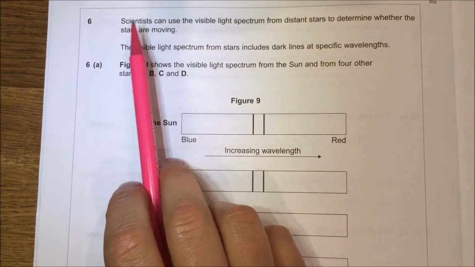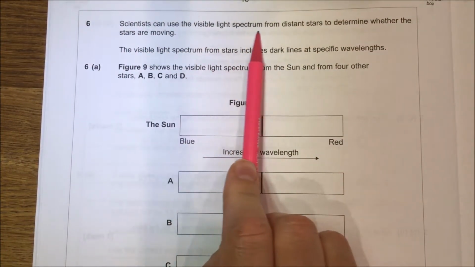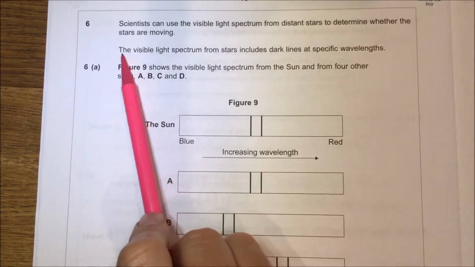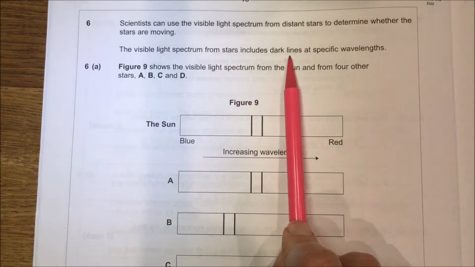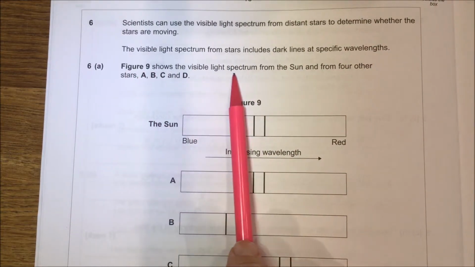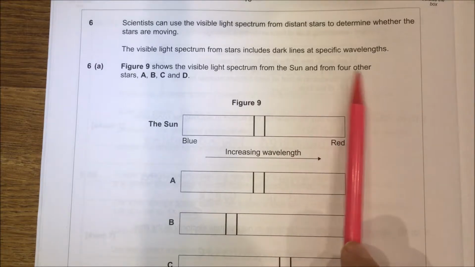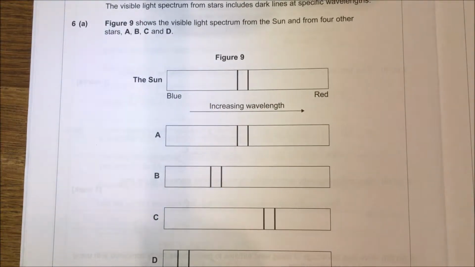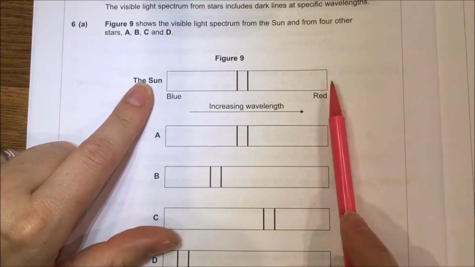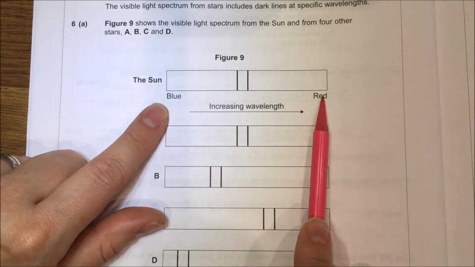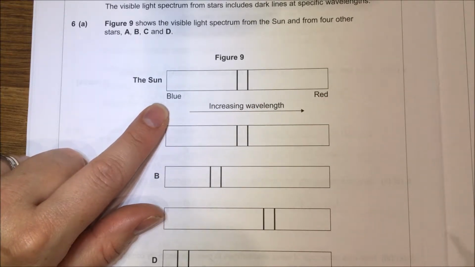Okay, question 6. Scientists can use the visible light spectrum from distant stars to determine whether stars are moving. The visible light spectrum from stars includes dark lines at specific wavelengths. Figure 9 shows the visible light spectrum from the Sun and from 4 other stars, A, B, C and D. So here you've got your different spectra. So we've got the sun, and we've got a label saying increasing wavelength and blue and red. So think about the Doppler effect, similar effect here.